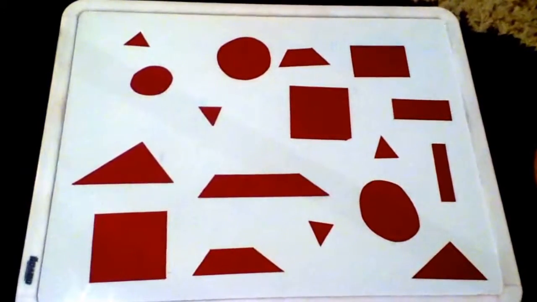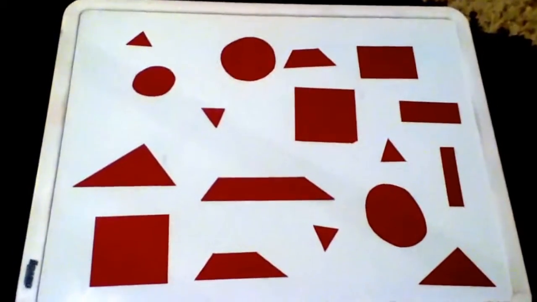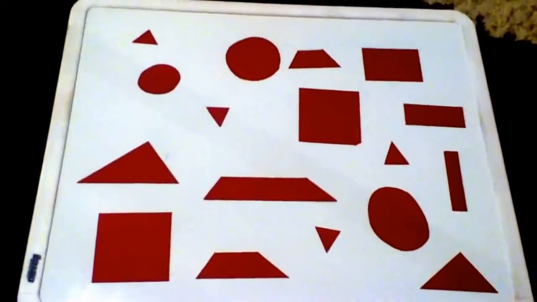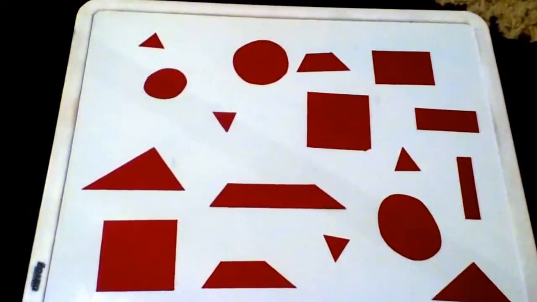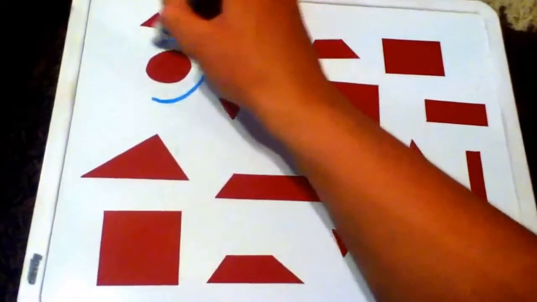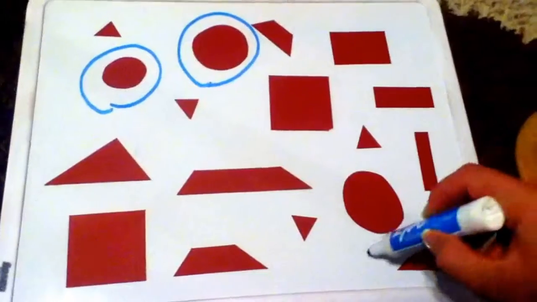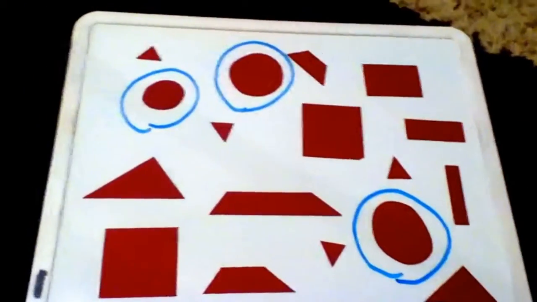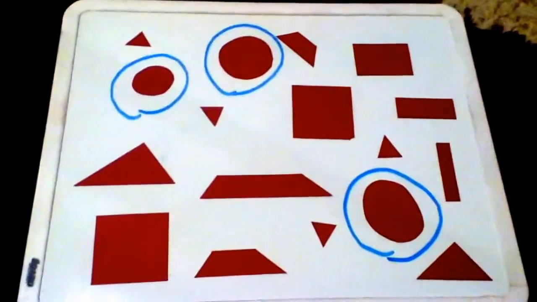Alright, so this is my kindergarten class. Right now we have 17 shapes. Who can tell me which of these shapes are circles? Good. So right here we're going to have this one, 1, 2, and 3. How did we know that they were circles? Because there are no lines in these shapes.